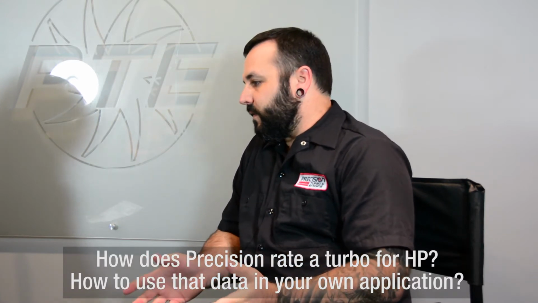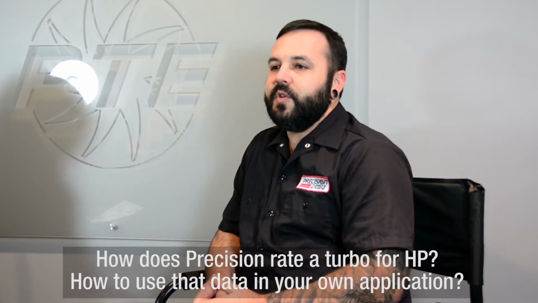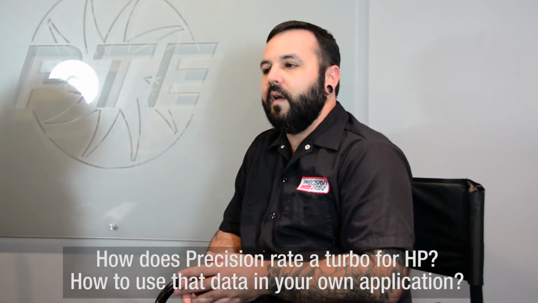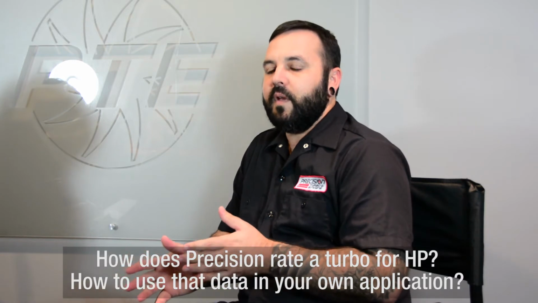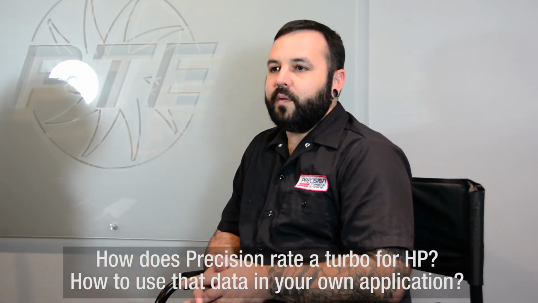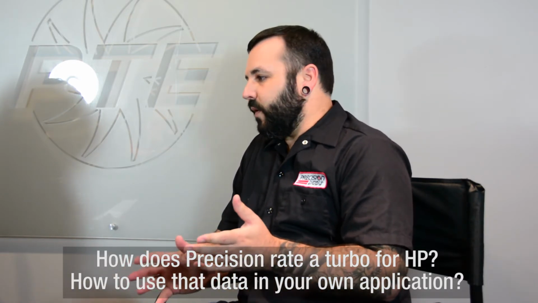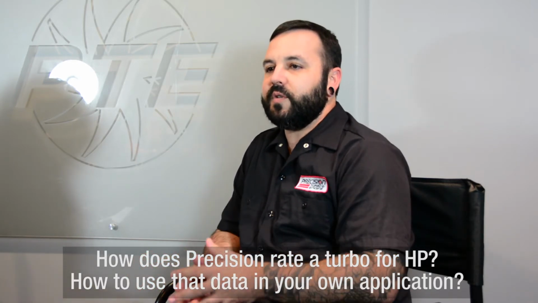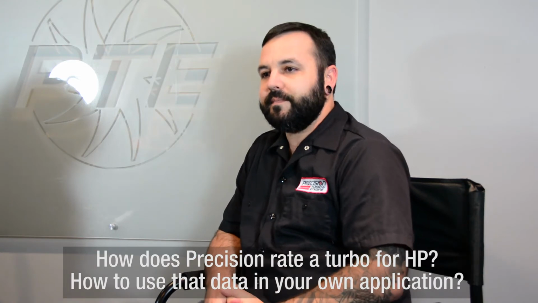As far as using that for your application, you can look at the horsepower goals that you have for your car and then look at the turbos and how they correspond with your goals. Of course, it's always going to be a little bit higher or a little bit lower depending on the application, so it's always best to give us a shout.